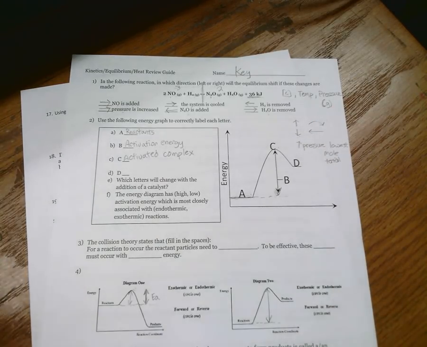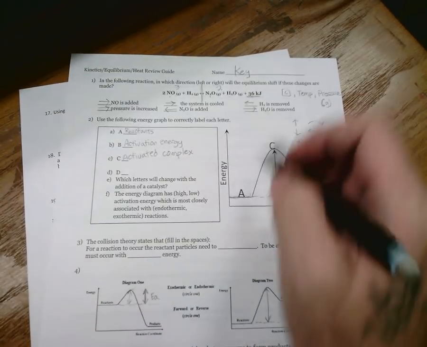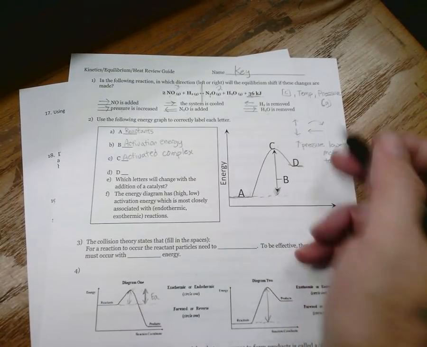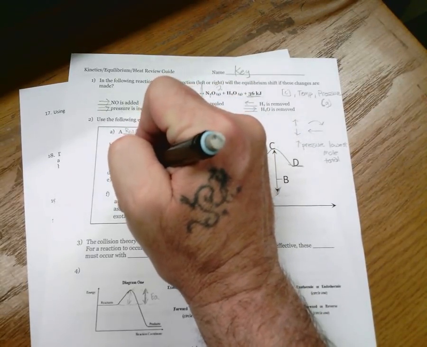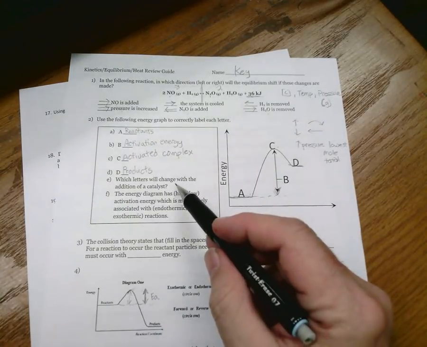It's also called a transition state, but nobody likes to use that term anymore, so let's just go with activated complex. D. Well, if A is reactants, then what is D? Products, quite obviously. Which letters will change with the addition of a catalyst?